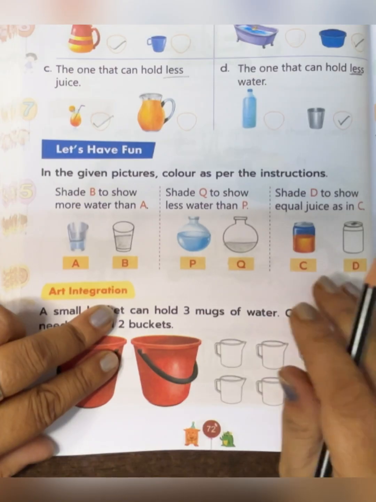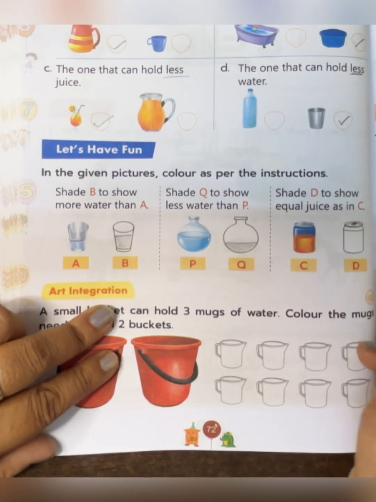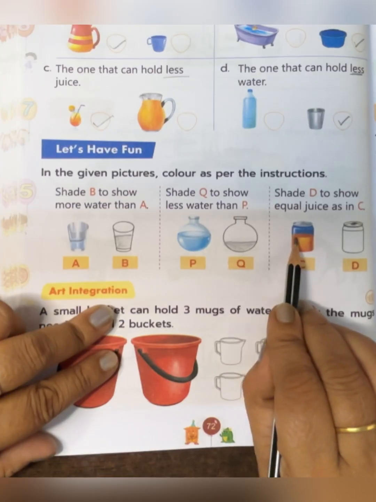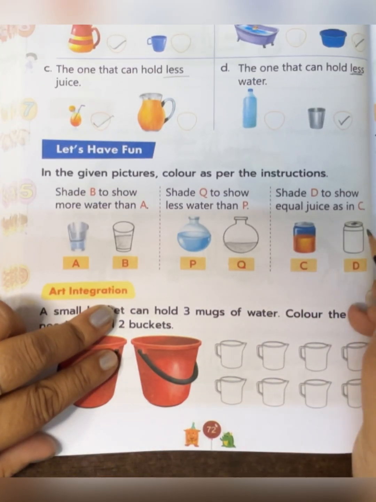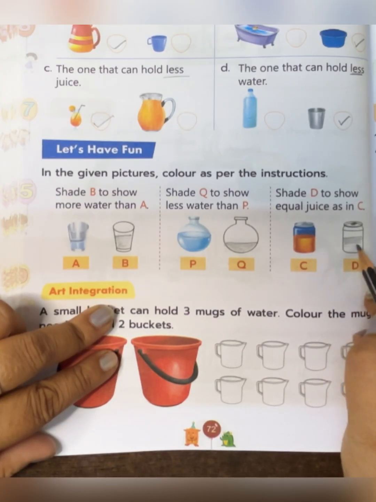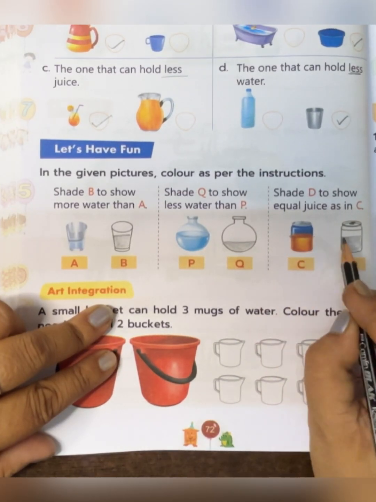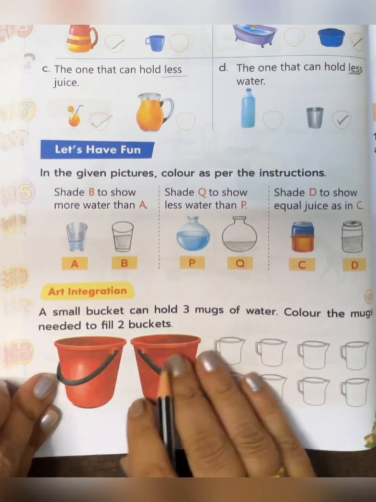So we did that. Shade D to show equal juice as in C. So C has this much juice. D also we should do the same because we need to show it is equal. This is the concept of more, less or equal. Okay, children. See, we shaded. So this is the same. Okay, next.